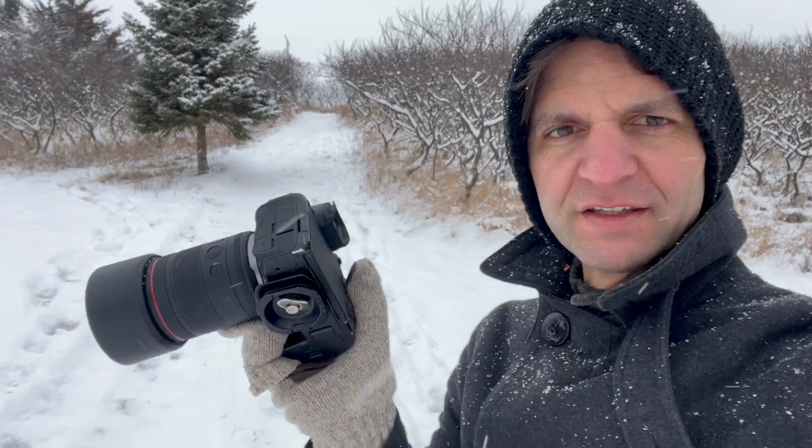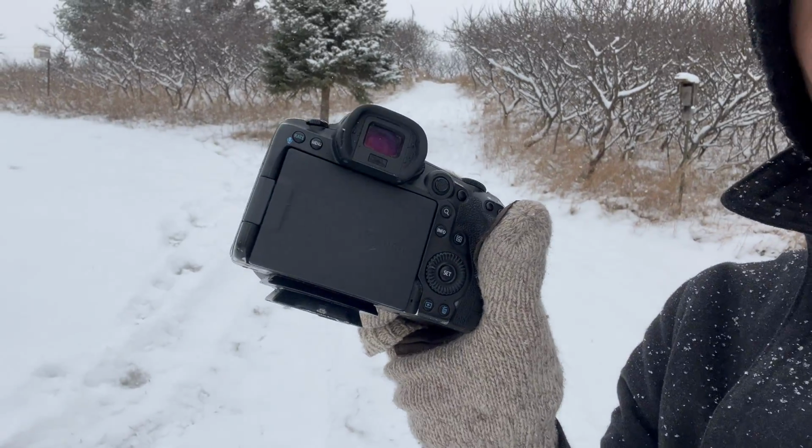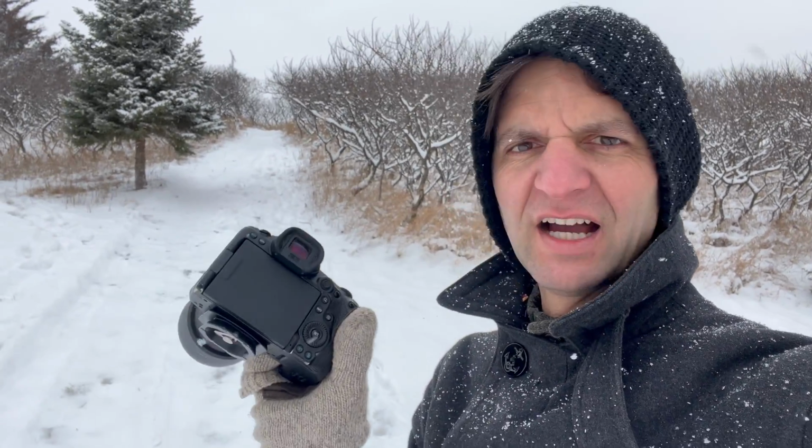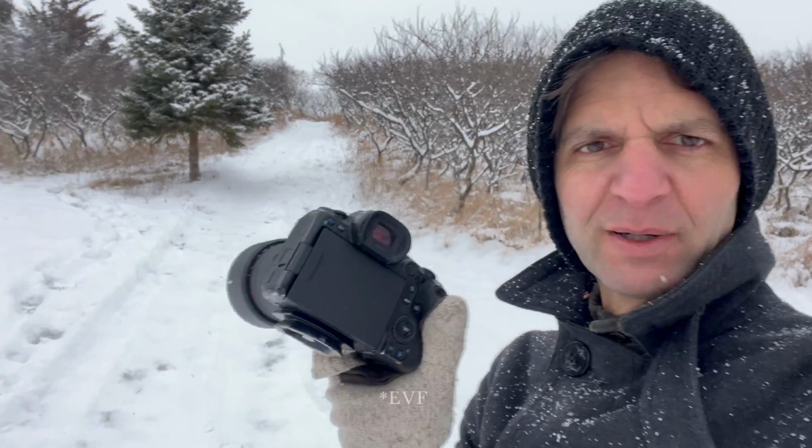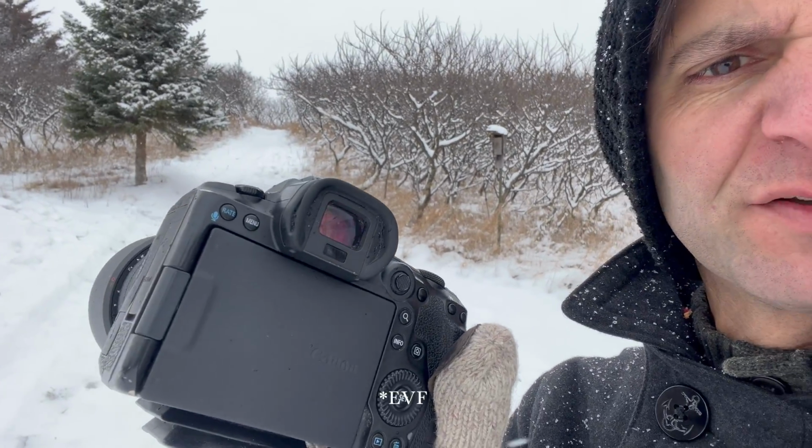One important tip I've learned photographing in snow over the years is it's important to close your LCD screen because it's a touch screen. Whenever the snow is falling on it, it starts throwing off your autofocus and making it erratic. So by just using the optical viewfinder there, you'll have a lot better success with that.